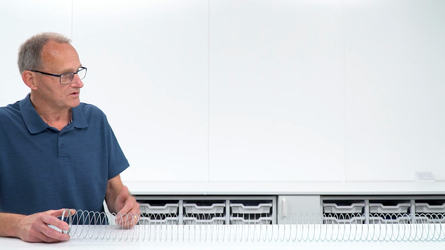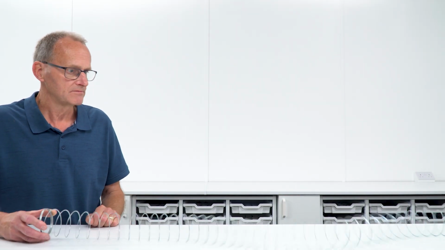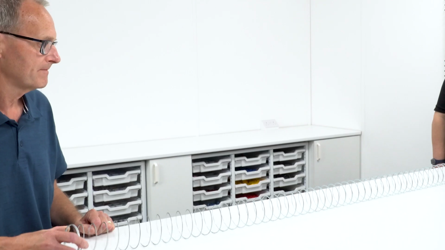Okay, would you like to shorten it down and stretch it out a little bit more? Okay, now it's a different spring because the bit that we've got on the table is more stretched. Check this speed out. That's significantly faster.